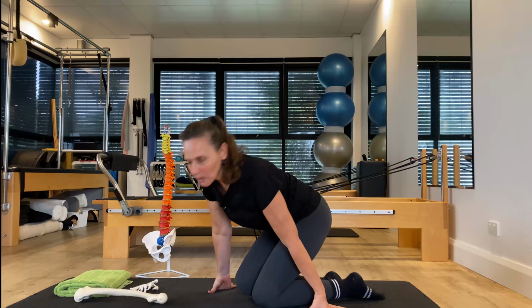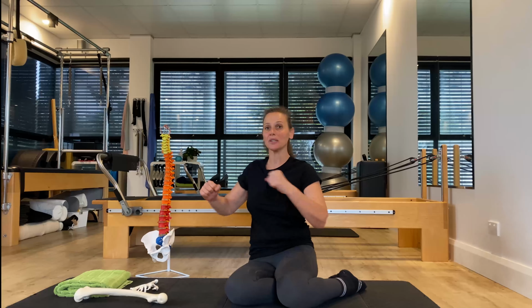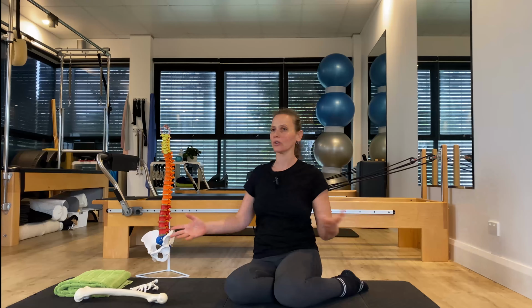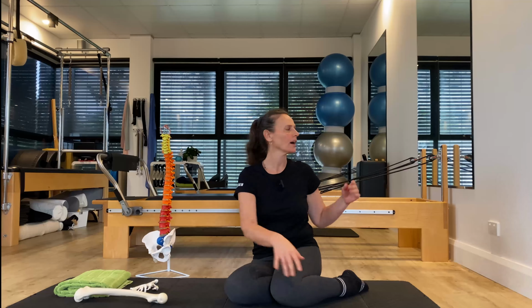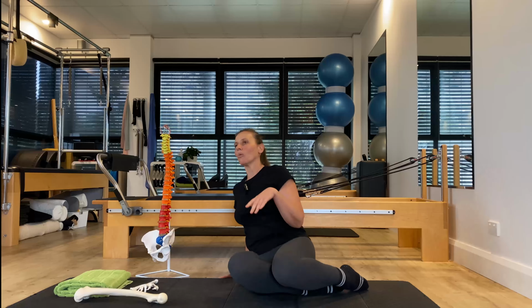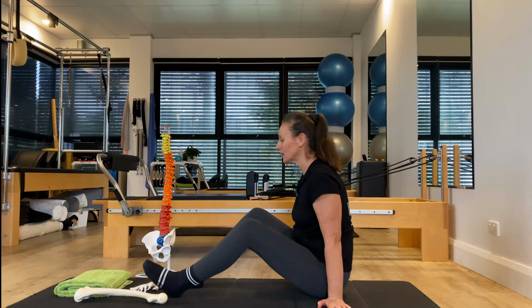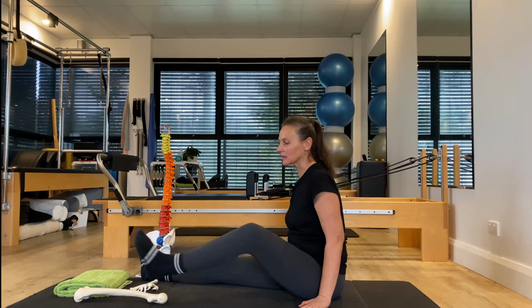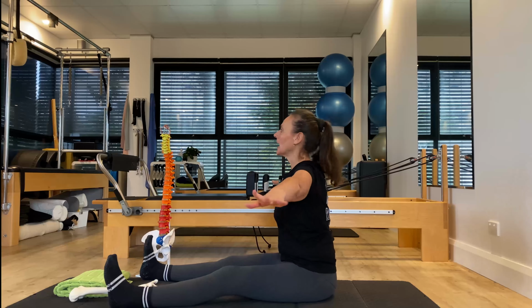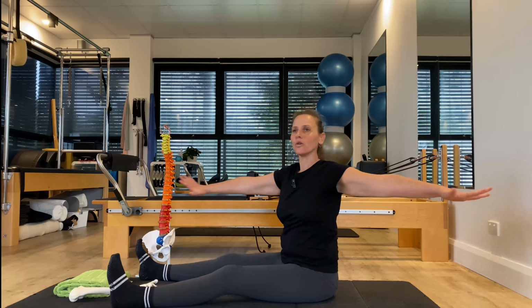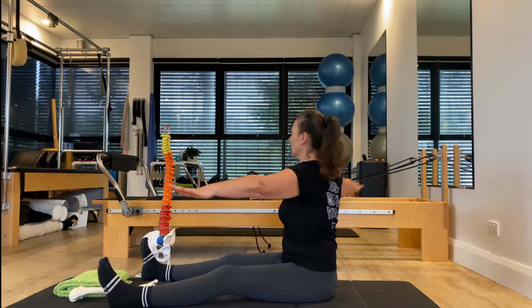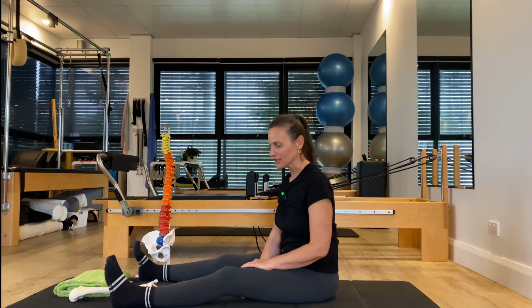The other movement that we want to avoid is excessive twisting. So it's okay to turn around and have a look at somebody behind you, or, if you're in your car and you're reversing and looking over a shoulder, that's not an issue. What we want to avoid is excessive twisting of your spine. So if I was sitting in our classical spine twist movement, I don't want to go into a forced twist of my spine doing this kind of action.